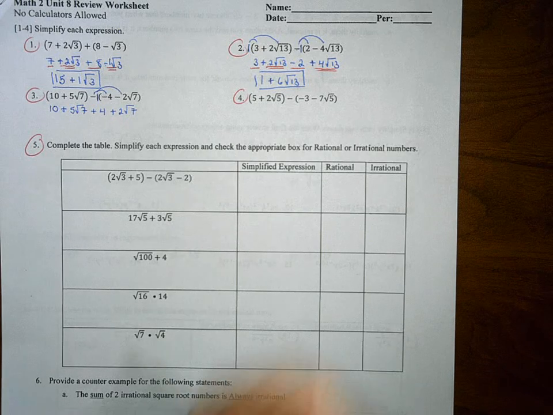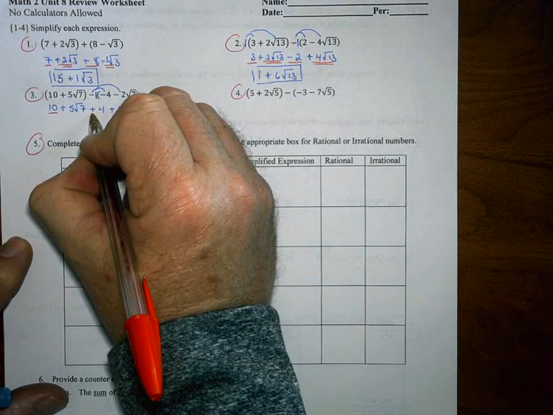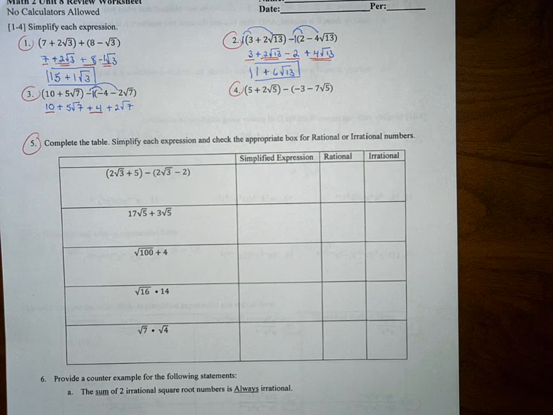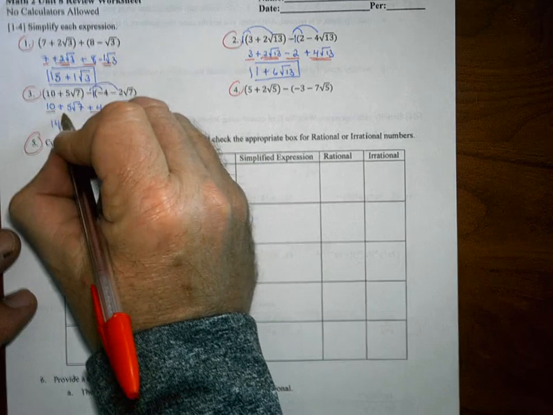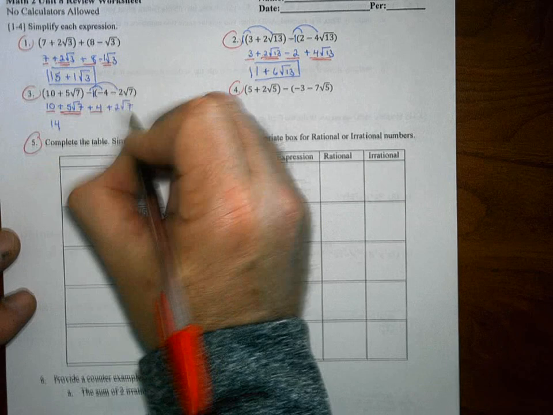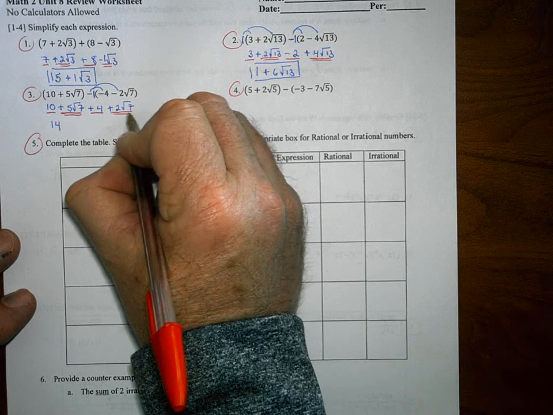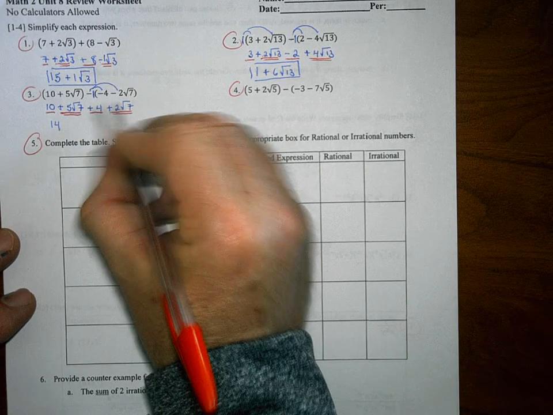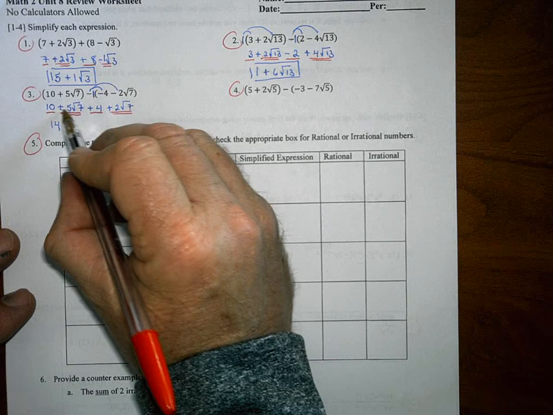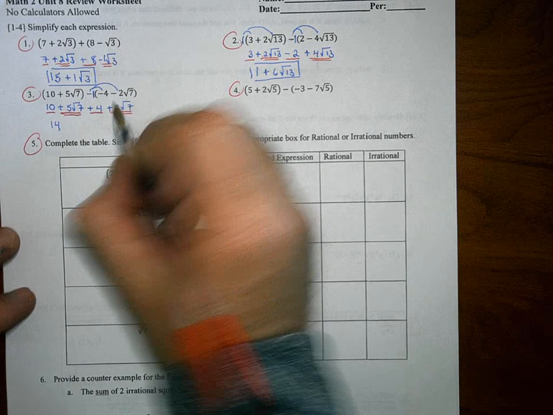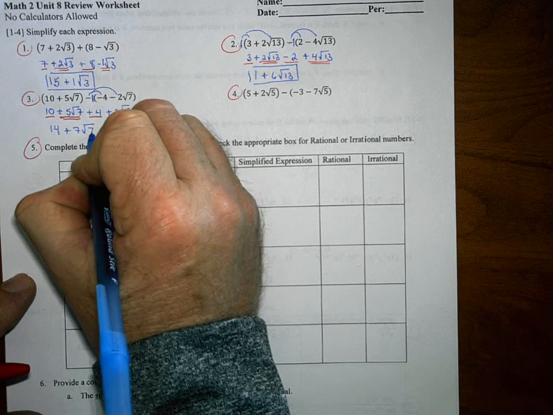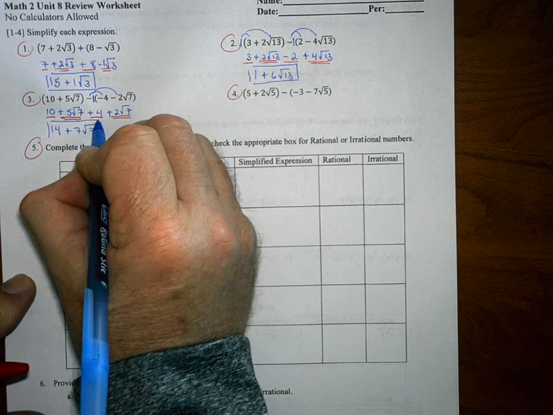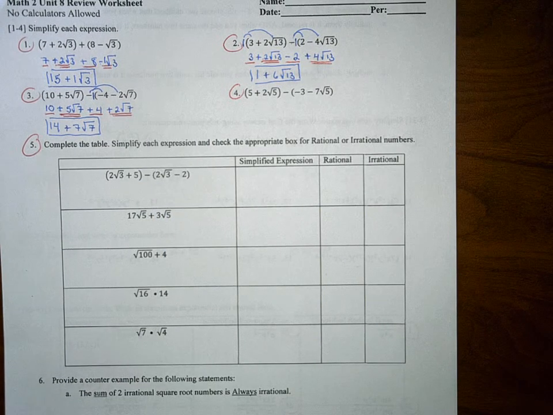After we rewrite the problem without the parentheses or the grouping symbols, now we look for like terms. The 10 and the positive 4 are like, so that's going to combine to make 14. And then I can combine the 5 square root 7 with the positive 2 square root 7. They're like because they have the same exact radicand. So I go outside number, positive 5, plus outside number, positive 2. That's a positive 7. And then I leave the radicand as is. 14 plus 7 square root 7.